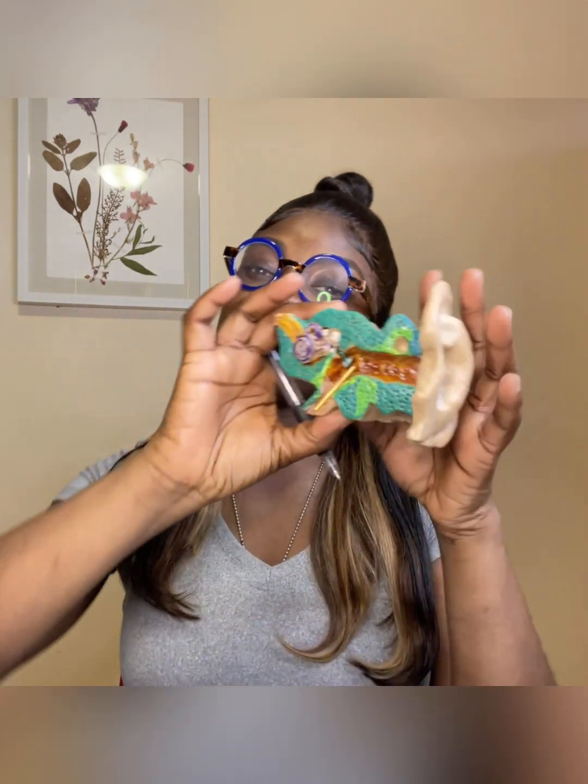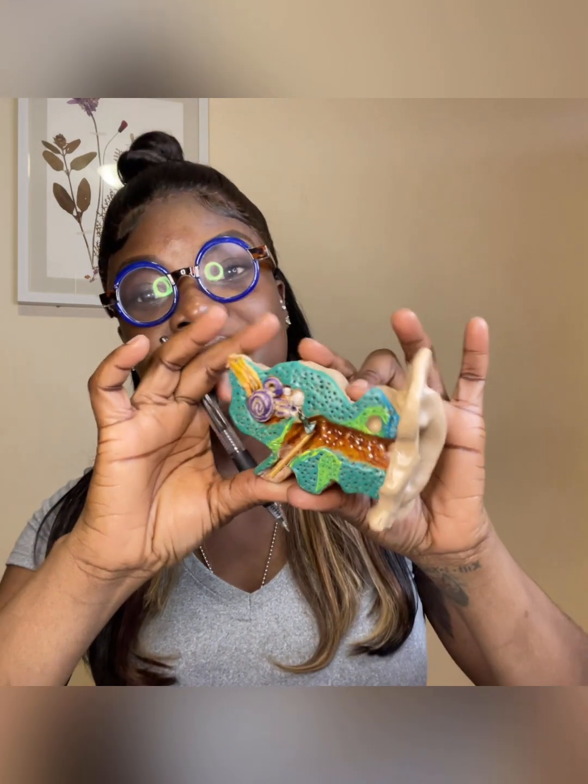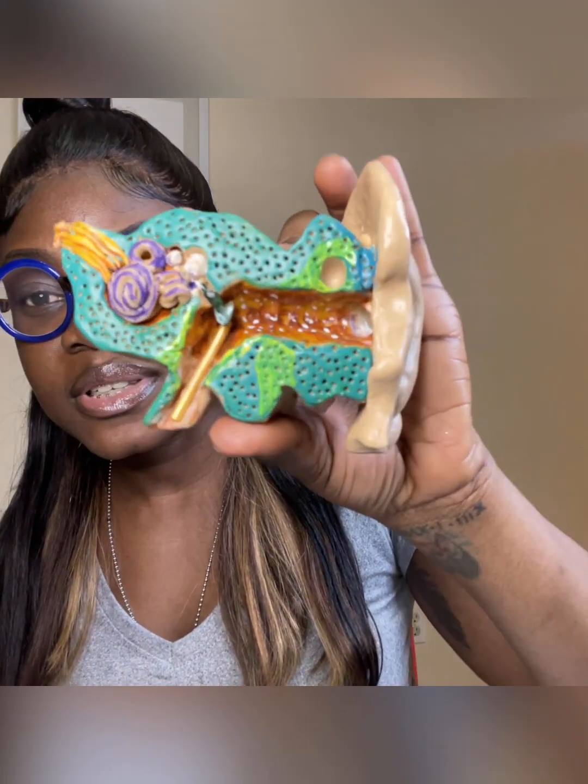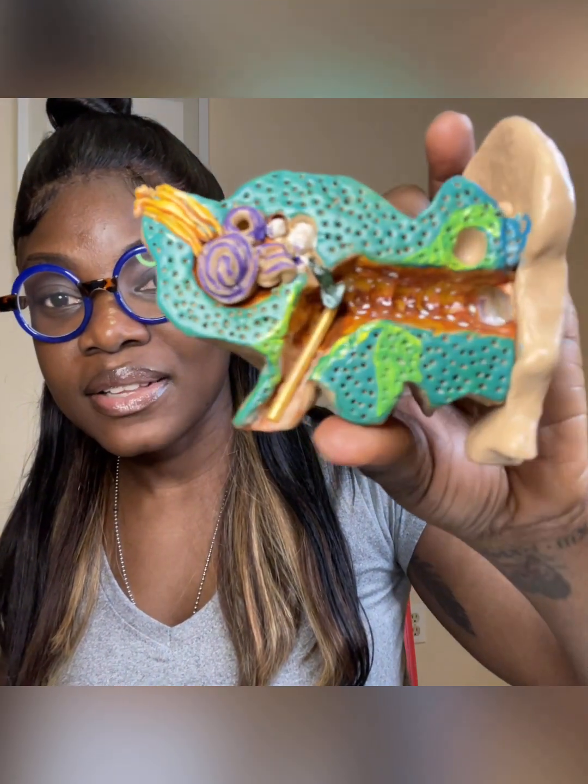So today I'd like to show you the structure of my ear and its functions. Here we are with a model that I made myself from polymer clay. Let me bring it closer to the camera just so you can see. This is how it looks.